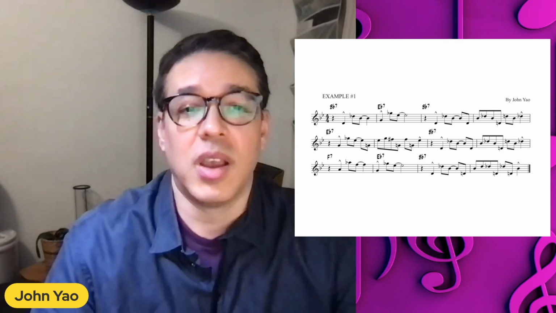You can see that in this example, some of our trichord notes function diatonically and others function as alterations. One example is the very first measure, beat 3, where I have a D flat on B flat 7, which just gives us that sharp 9 sound.